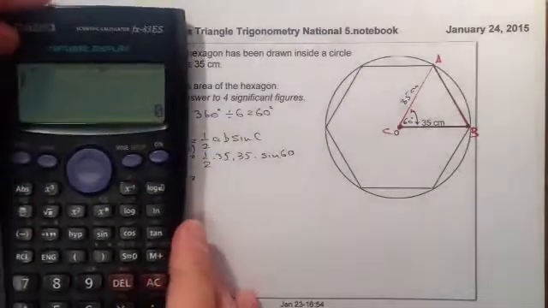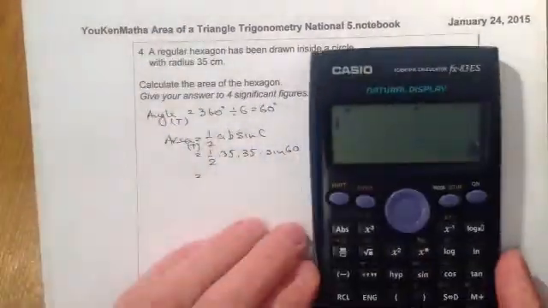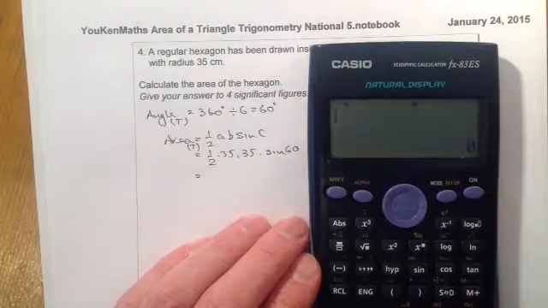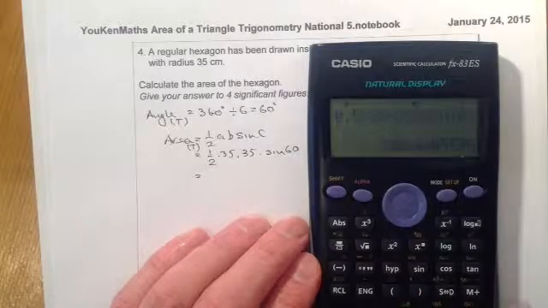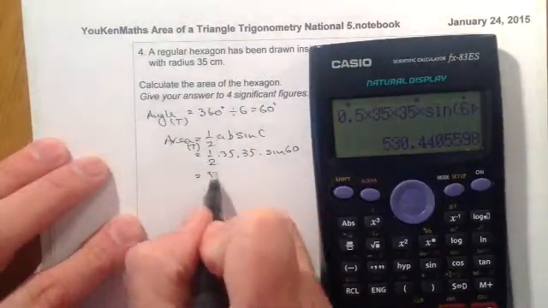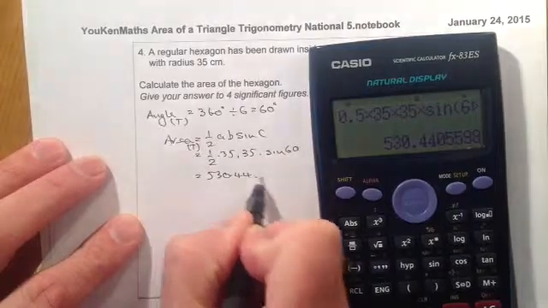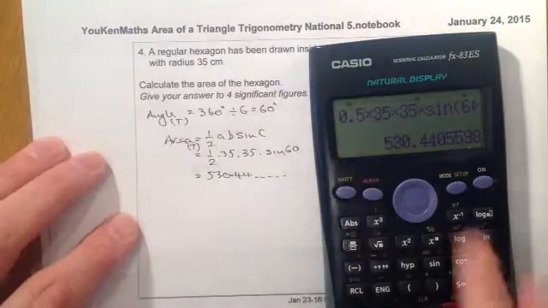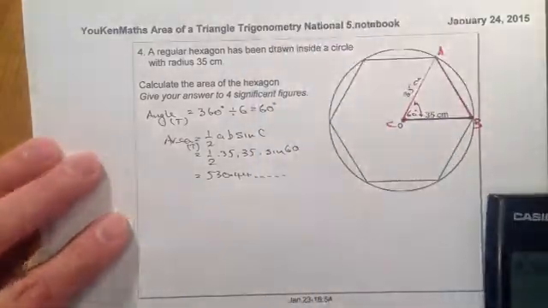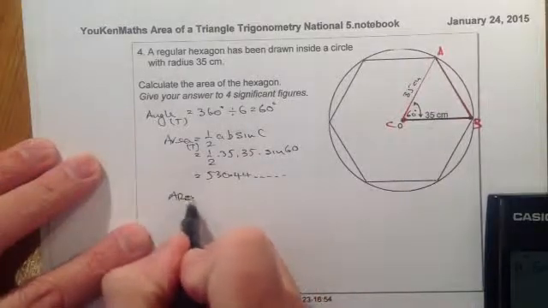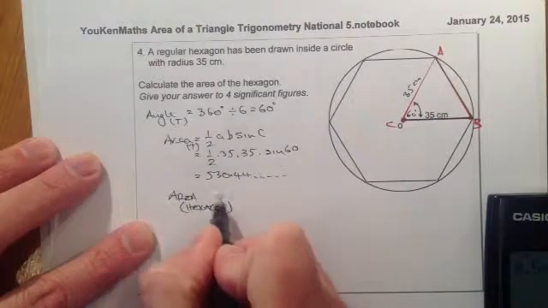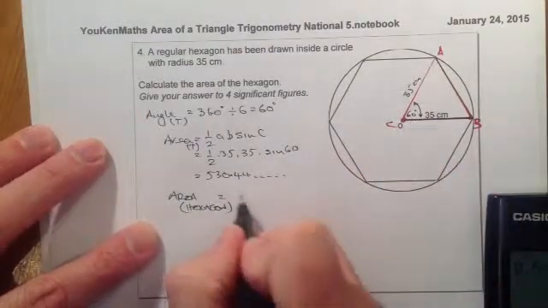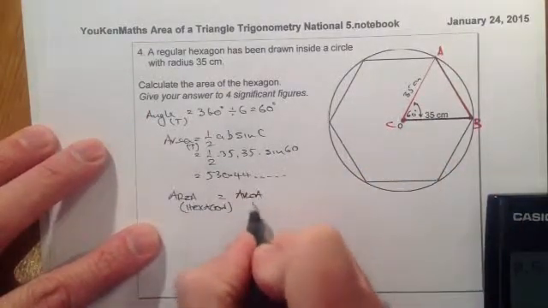So in the calculator, I'll go for 0.5 times 35 times 35 times the sine of 60, close the bracket, and that should be 530.44. I'm just going to leave that in the calculator at the moment. So I know that the area of the hexagon is made up of 6 of these triangles, so it's going to be the area of the triangle.